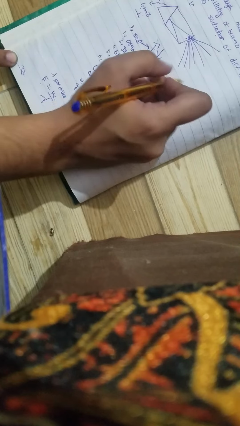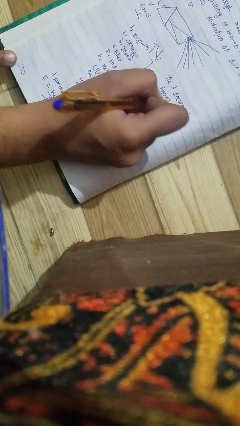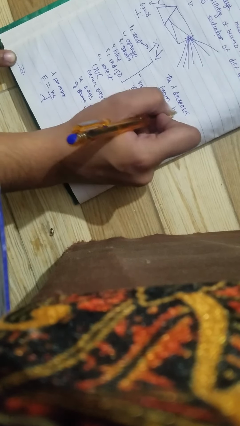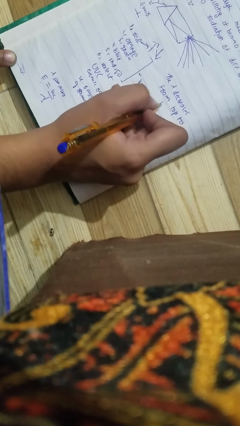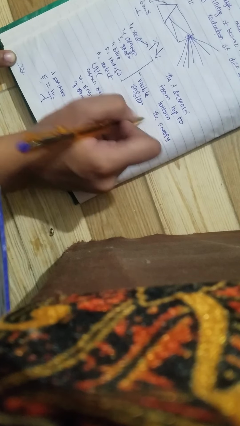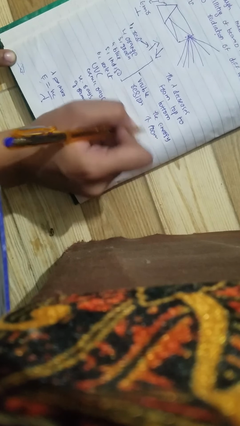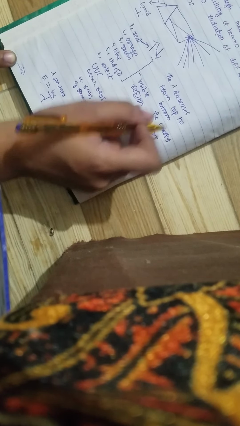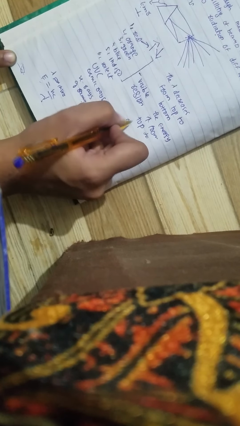I'm going to write here: the wavelength decreases from top to bottom, right? And then the energy increases from top to bottom, right?